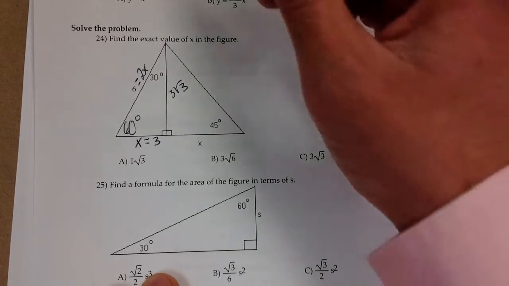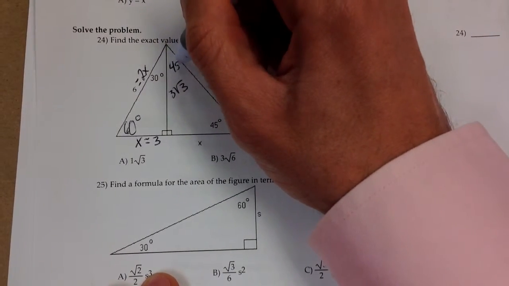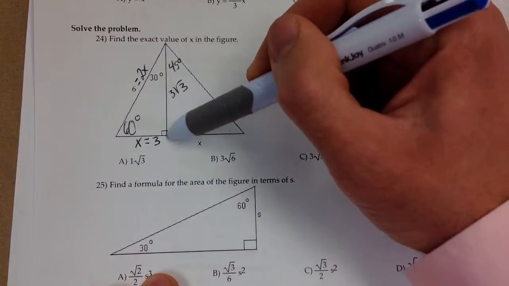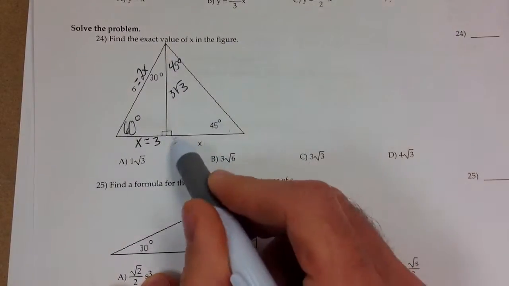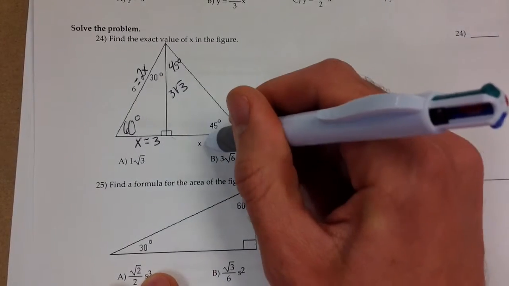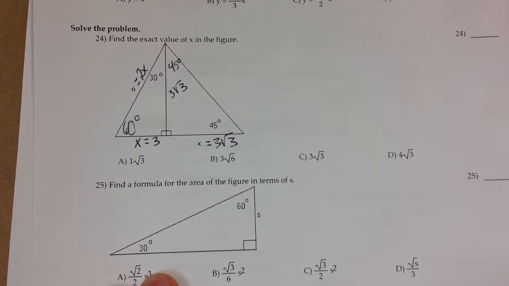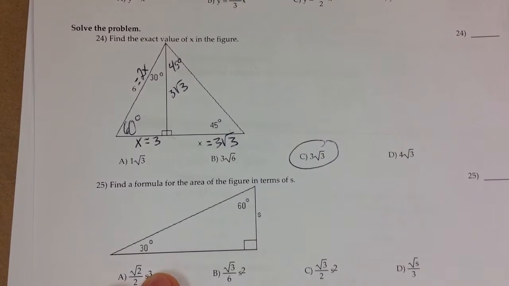No, I disagree that x is 3. You have a 45, 45, 90, therefore this is going to be congruent to this. Yep, 3 root 3. It's a fun little puzzle: a 30, 60, 90 matched up with a 45, 45, 90.